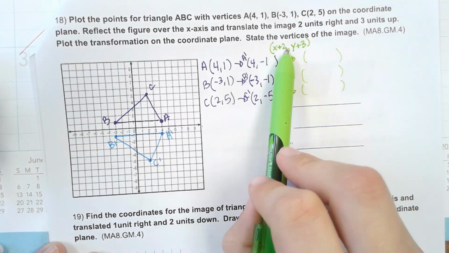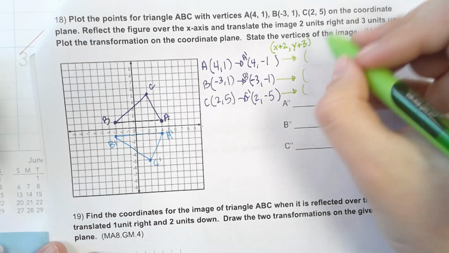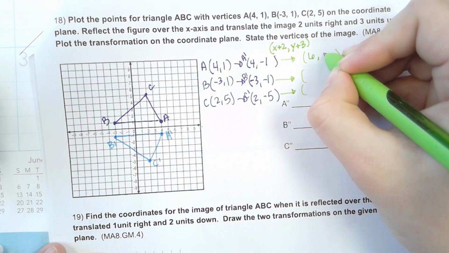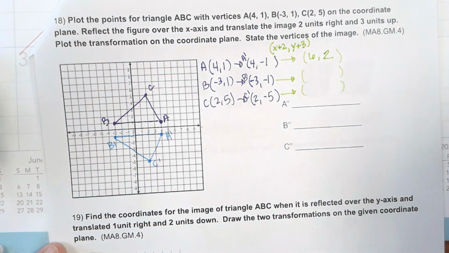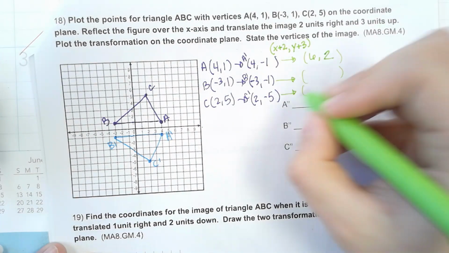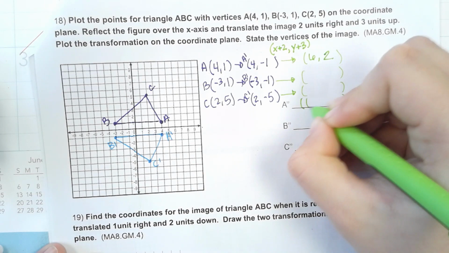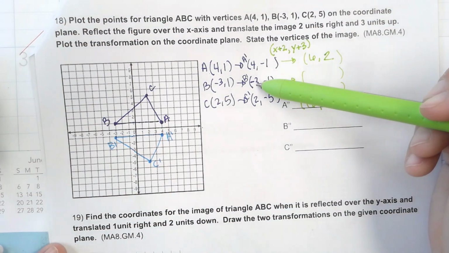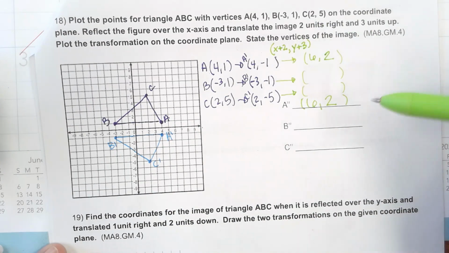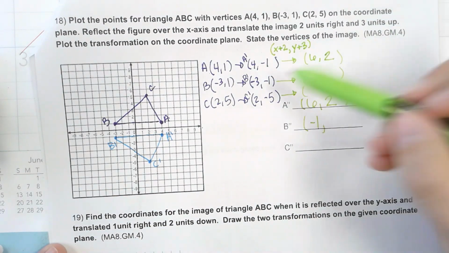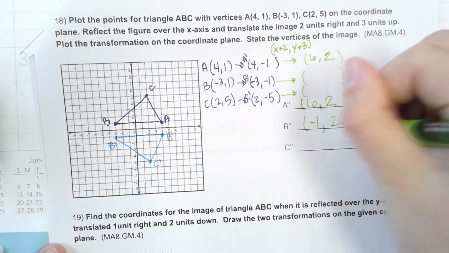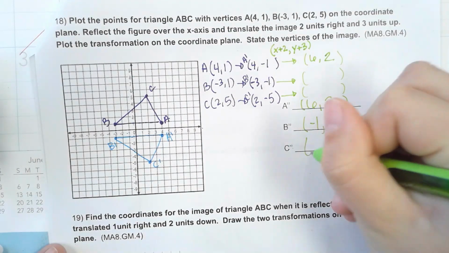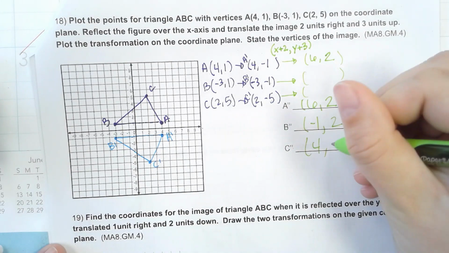Okay, so I'm just going to perform this rule. So 4 plus 2 is 6, and -1 plus 3 is 2. So A double prime, so I should really just be writing these down here, is at 6, 2. B double prime, -3 plus 2 is -1, and -1 plus 3 is 2. And then C double prime, 2 plus 2 is 4, and -5 plus 3 is -2.